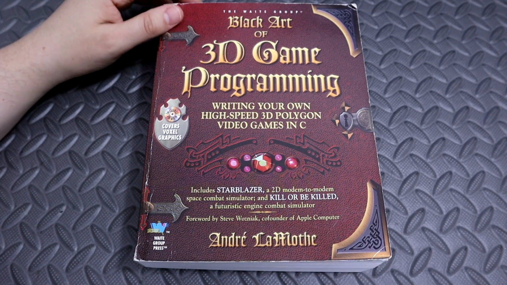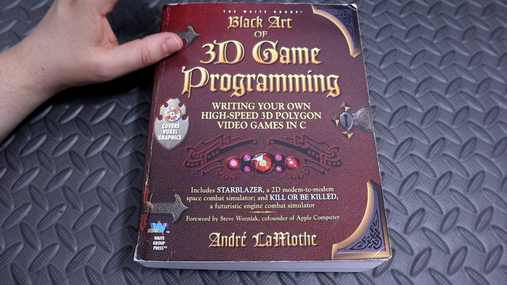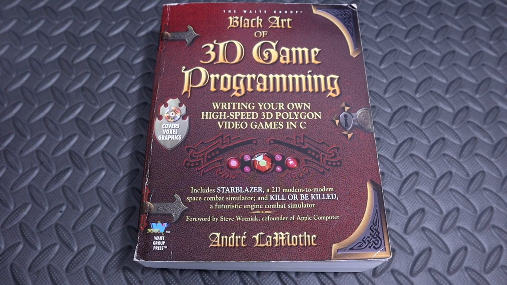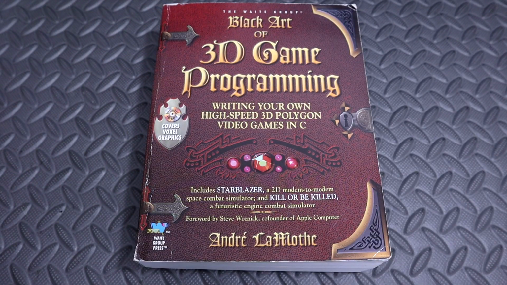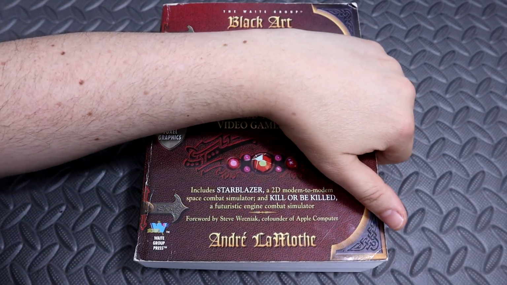So yeah, this is interesting because since it's C, and the games are made for DOS in this book, I feel like this has more value now than the Java book, because people like to go back and program retro games for retro operating systems, stuff like that. So I think this book still has some value today. Okay, let's flip it over here.